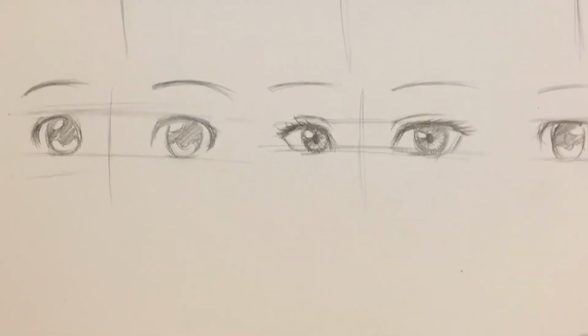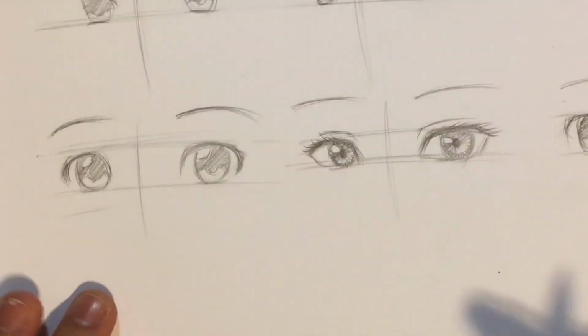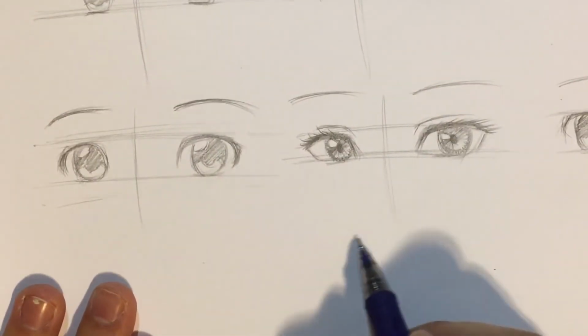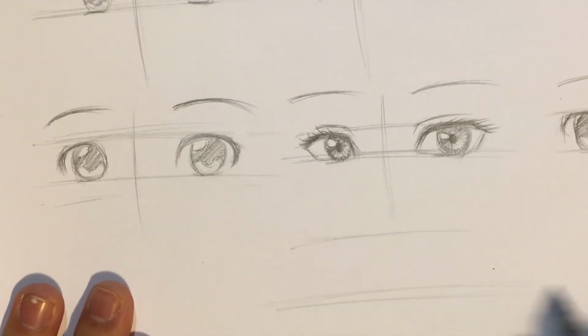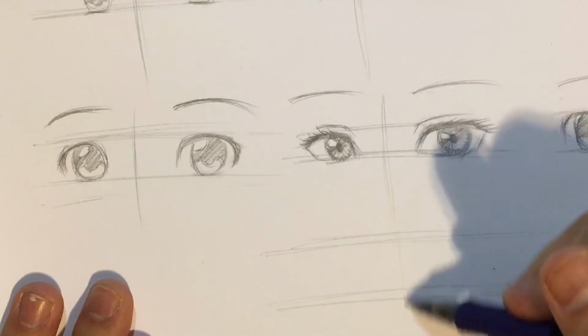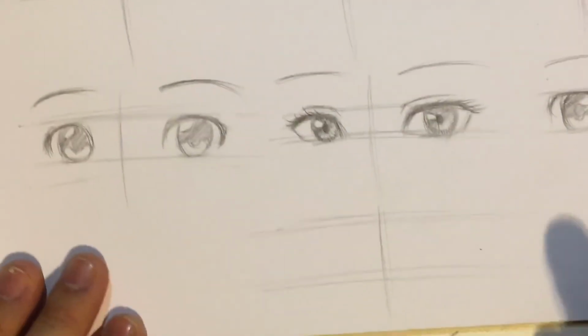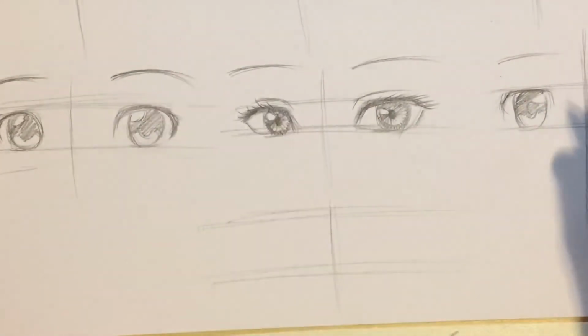Now finally we are on to the last eye. So I'm just going to draw something, I don't know. Let's just draw an eye that is really simple, just for fun.